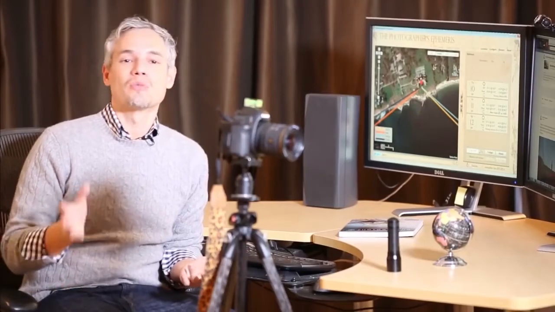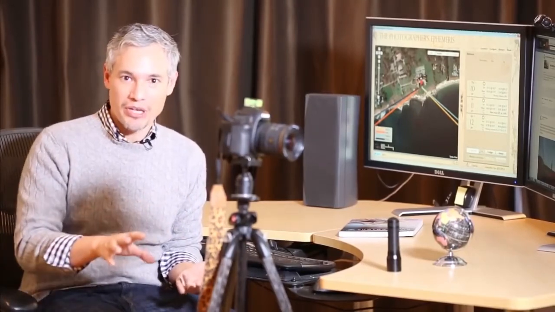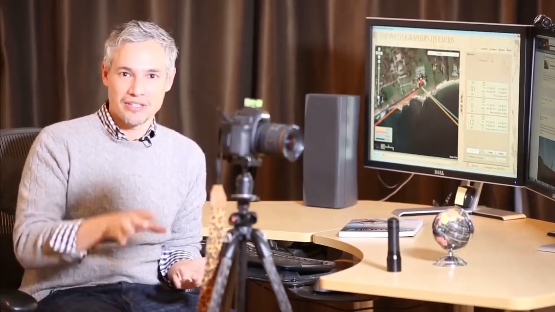So start it and then just wait around. Don't jostle your camera, don't mess with it. You want the camera to be completely still.